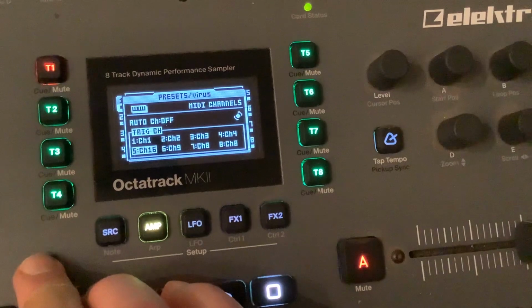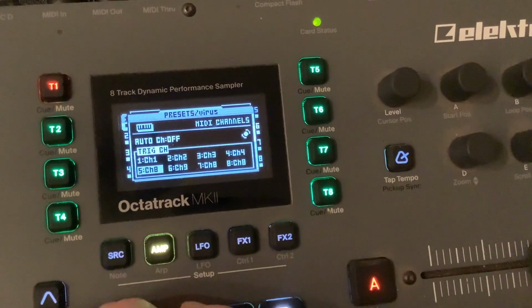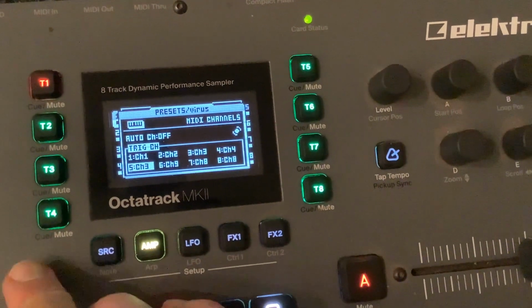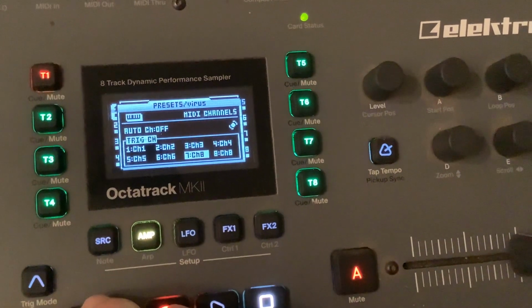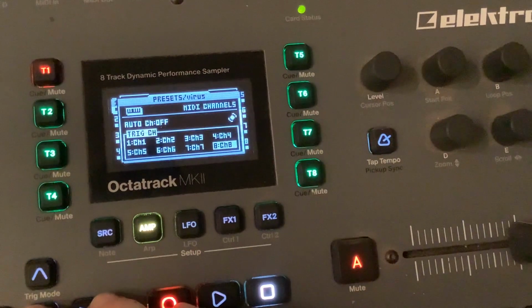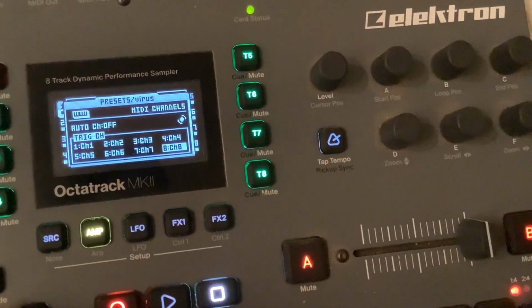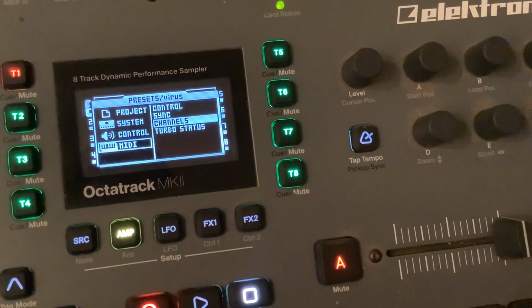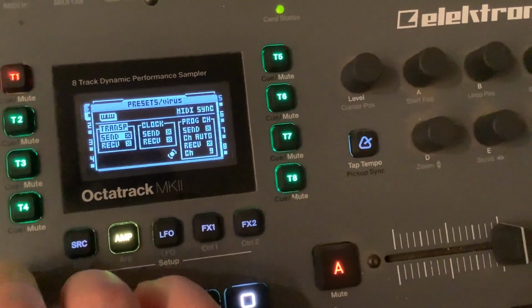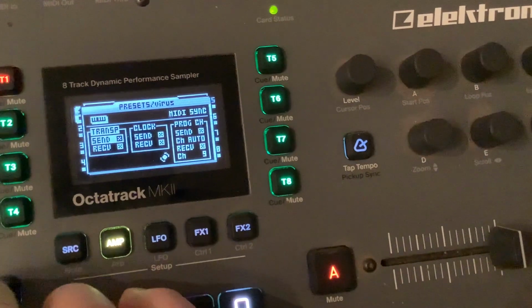And then I go to here. And I'm sure I'm not the only person that has this problem. So if you're new or haven't used the Octatrack in a while, I'm rusty on it, I haven't used it very often. And I have all the channels set to off. I go yes, I get out of this. So I know it's syncing up. So I get to send and receive.